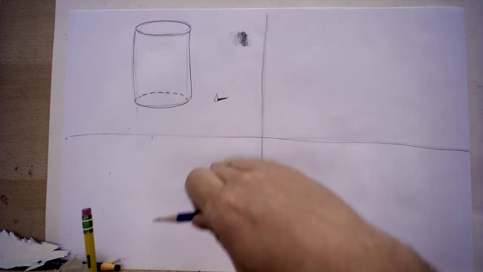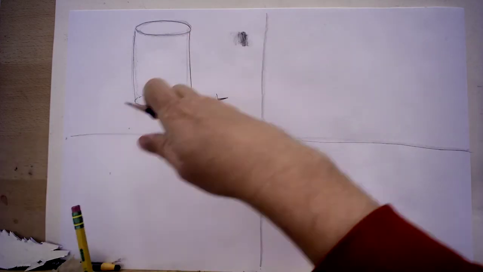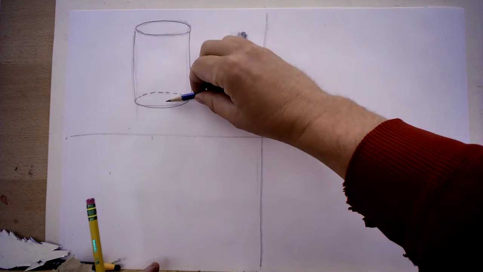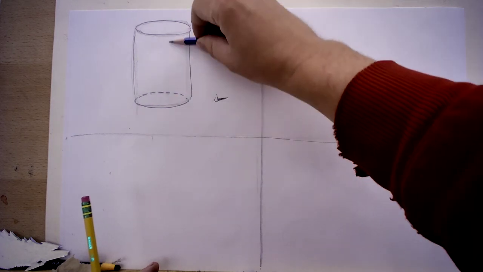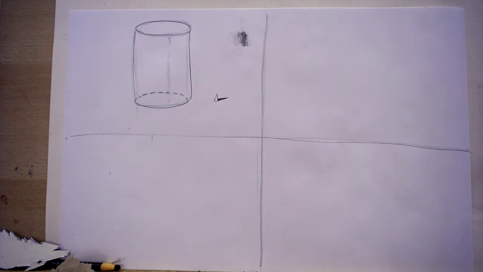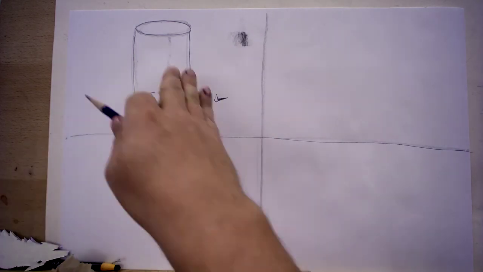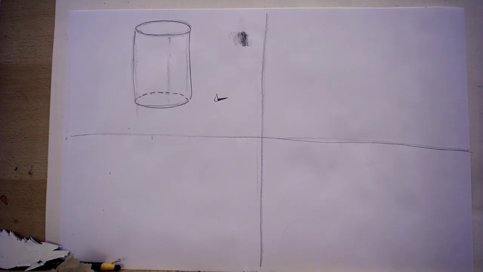So we're going to start off here. We're going to look at kind of where the light's coming from. It's coming from over to the left. And we're going to figure out where the border between the light and the dark is going to be. I'm just sketching that in very lightly. I'm using the side of my pencil because I want to blend this into my shading. I don't want this line to stay here. I want it to get blended into the shading. So I'm sketching it very lightly.